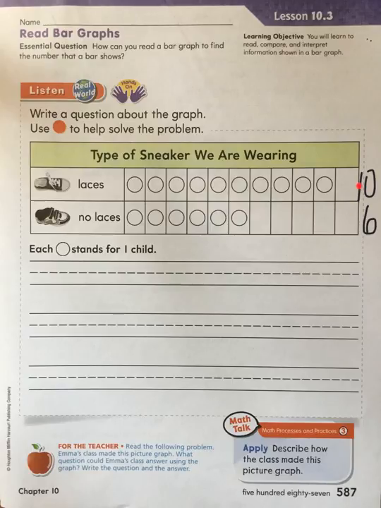We would take our 10 and our 6 and put it together to make 16. We could ask, how many more children are wearing shoes with laces? Those would be the extras without a match. How many fewer students are wearing shoes with no laces? Those would be the ones that are missing.